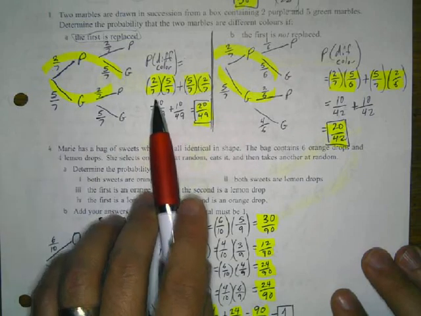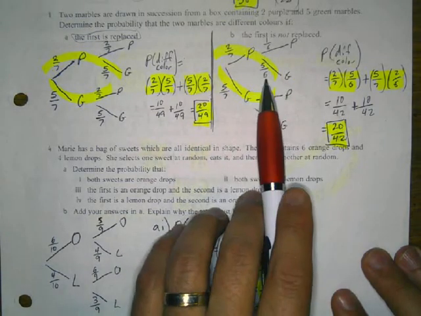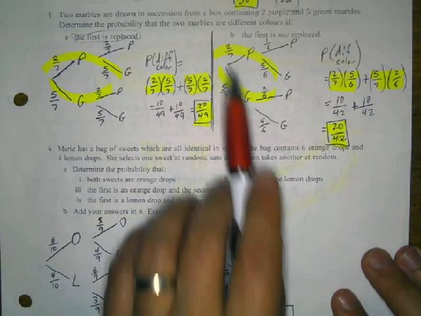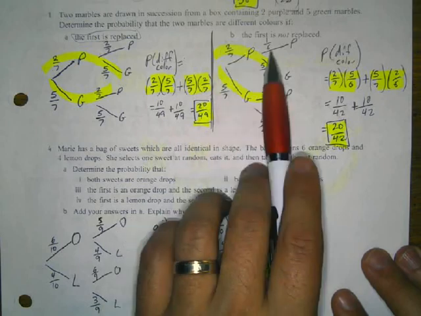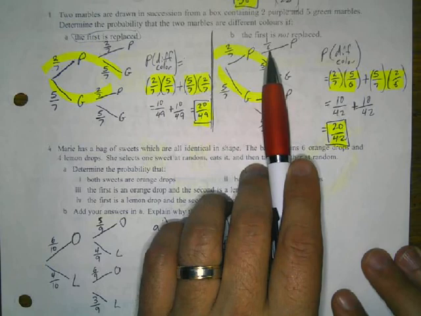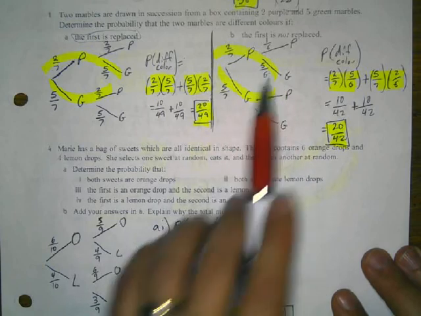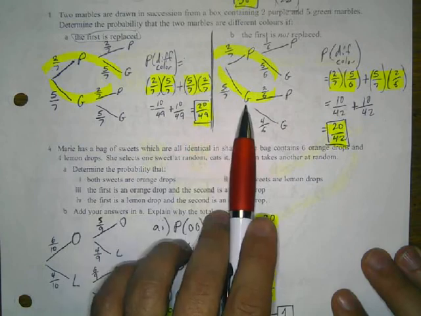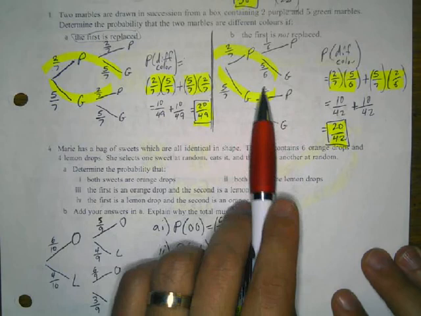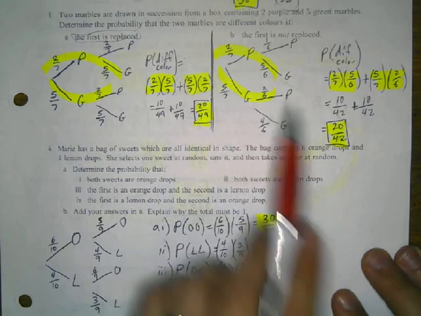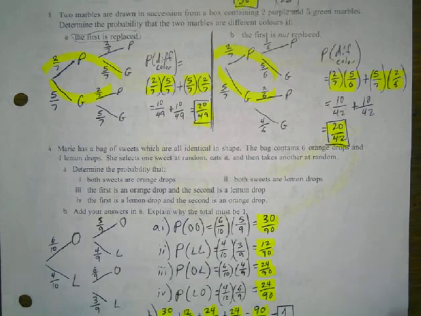Okay, now if it's not replaced, once again the denominator decreases by 1. So if I've taken out a purple marble, now I'm only going to have 1 purple marble left. We still have 5 green marbles. Now I've taken out a green marble. Now I've got 4 green marbles to choose from. We still have the 2 purple marbles. You may want to hit pause and copy this down or check your work.